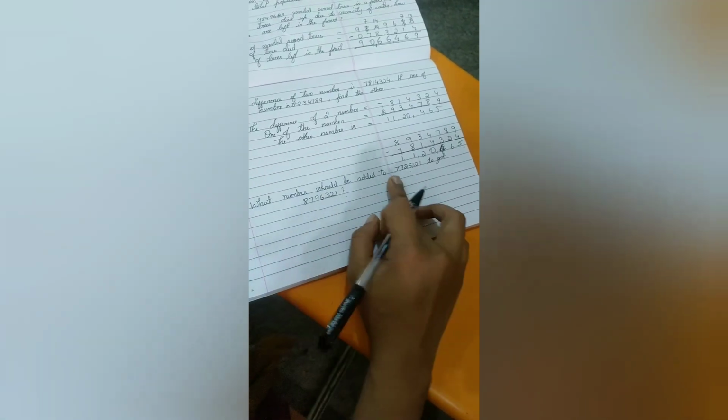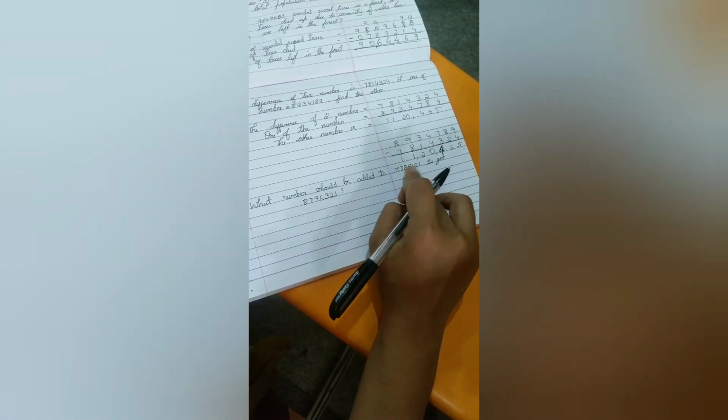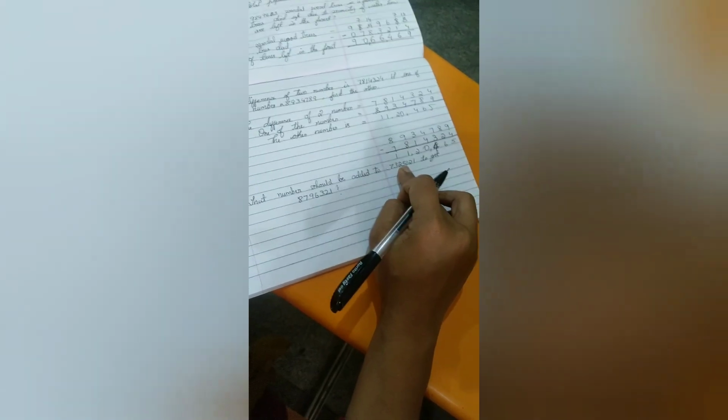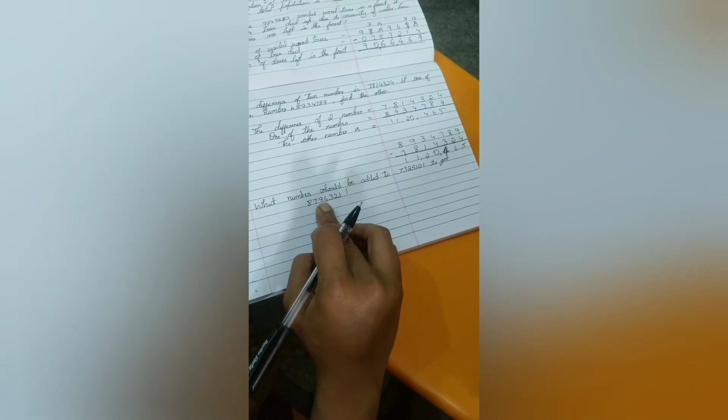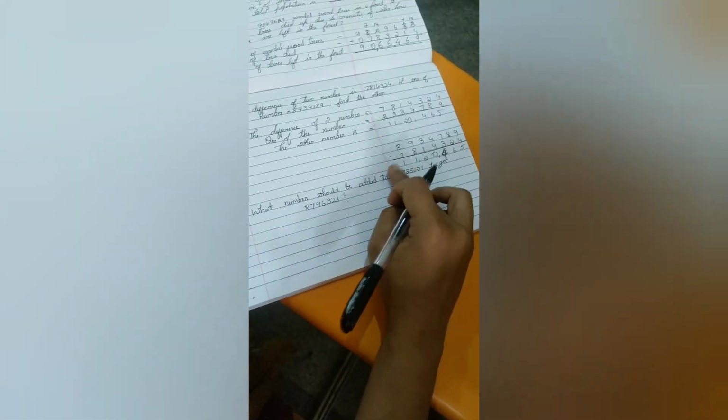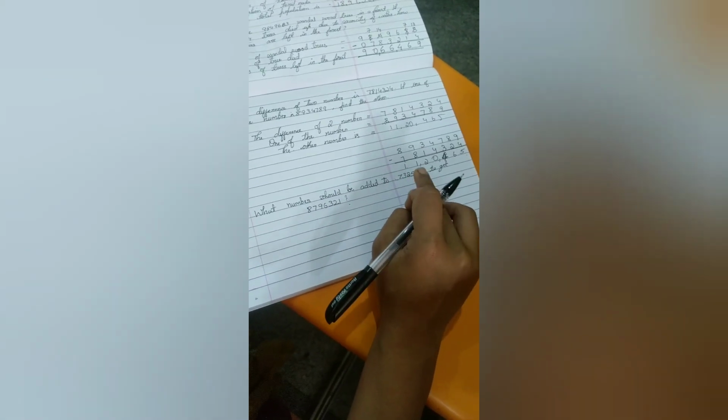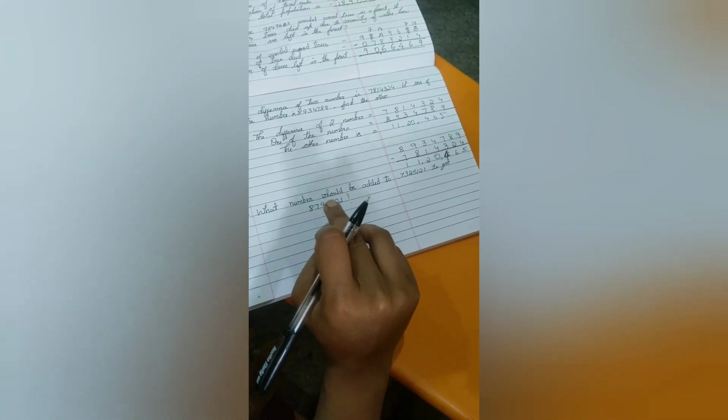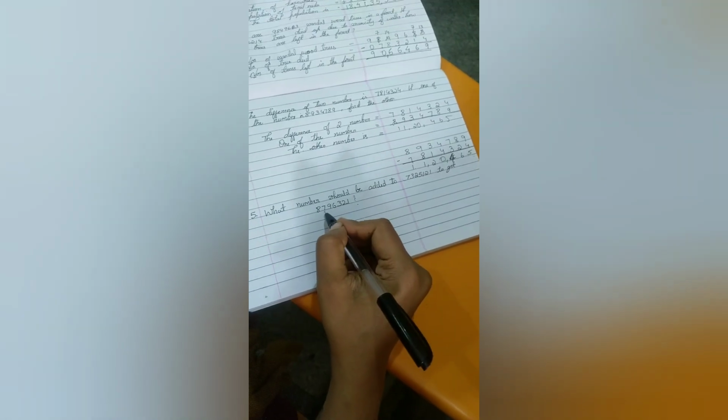What number should be added to? So this is the number to which I should add something to get a number. So this is the number which I should get. This is the number I should add something to. So what should I tell here? So let me write this first number. The number to get. Okay, because again it is subtraction.